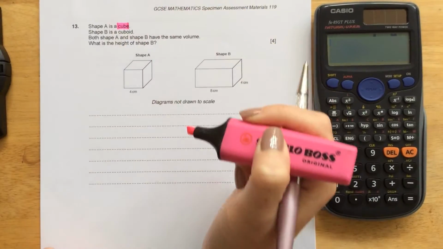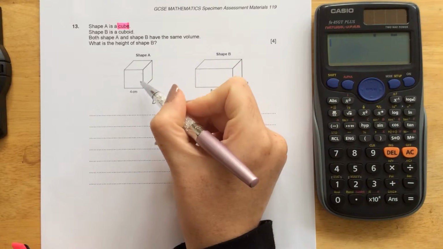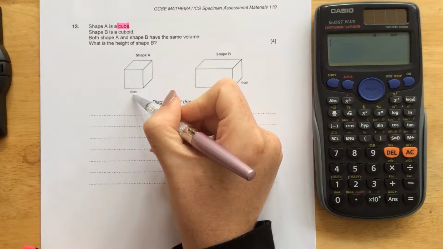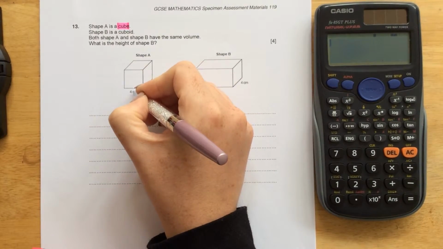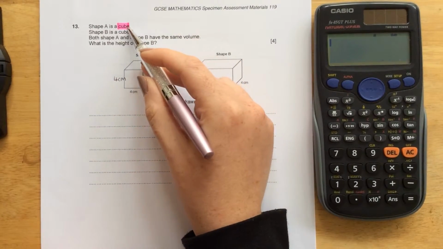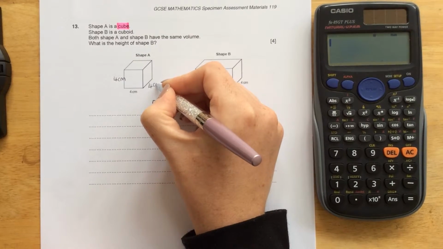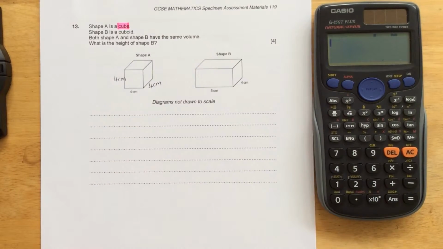Shape A is a cube, so we know that that is a 3D square. So we've only been given one measurement here, but because it's a square, we know that all the sides are going to be the same. So we have this square, 4 by 4, and it's a cube, so it's a 3D square, so I need the other measurement then, the depth, also to be 4.